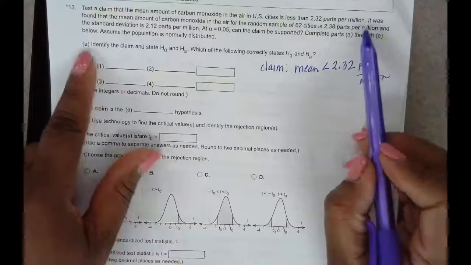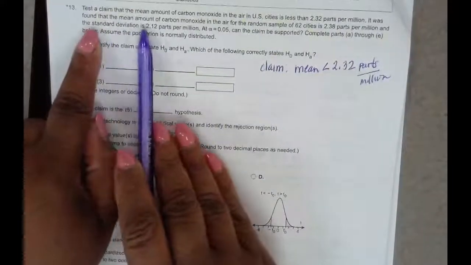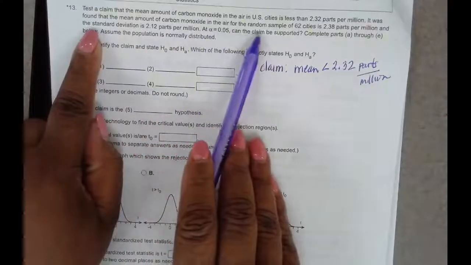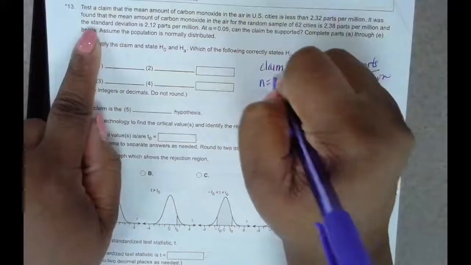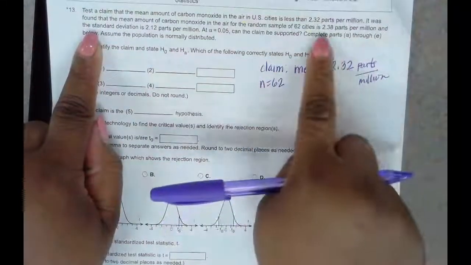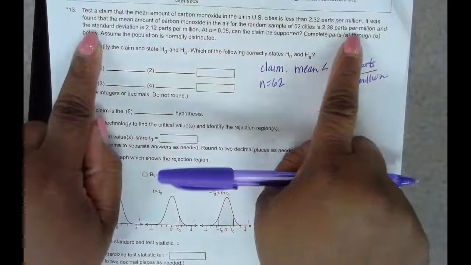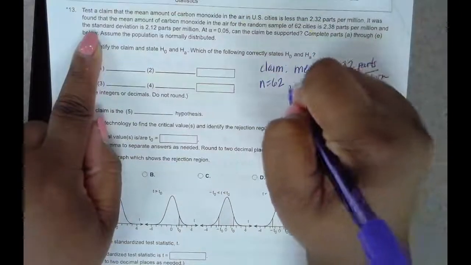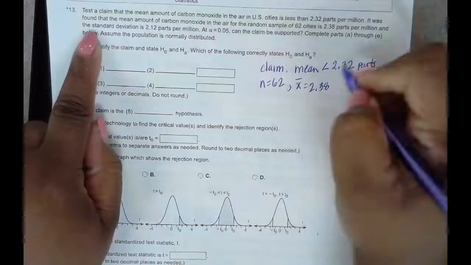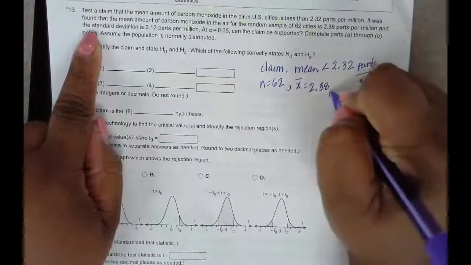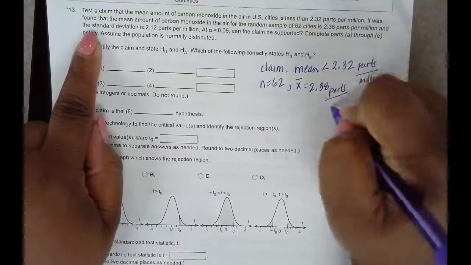We know also that it was found that a mean amount of carbon monoxide in the air of a random sample in 62 cities, there's my sample size, is 2.38 parts per million. There's my X bar, 2.38 parts per million.